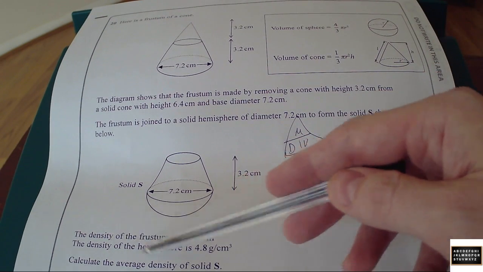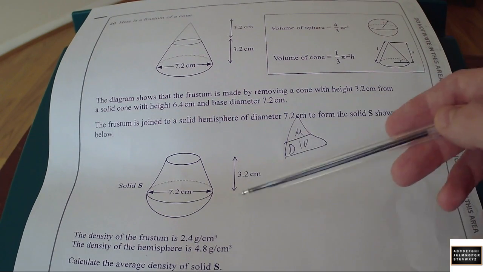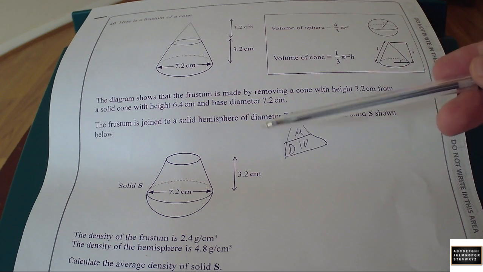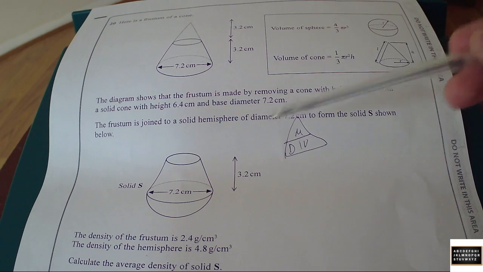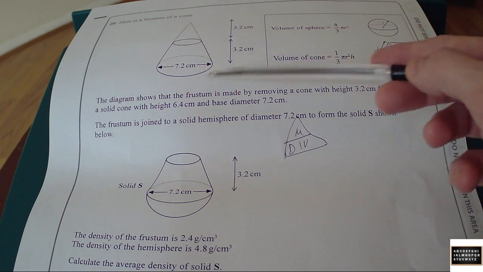And then again, the density of the hemisphere is 4.8. Again I'm thinking density, mass, volume. So the connection here is to think through that we've got to get the volumes of these things. The first thing to do is to get the volume of the frustum. So let's start with that.